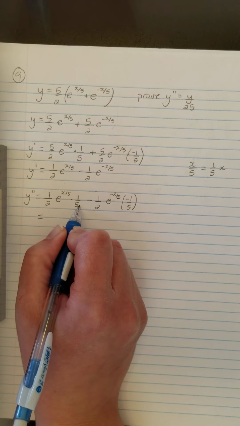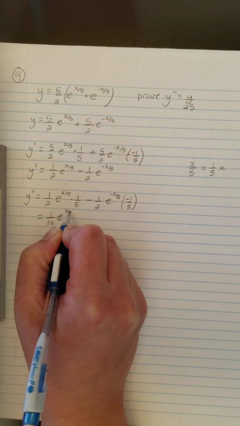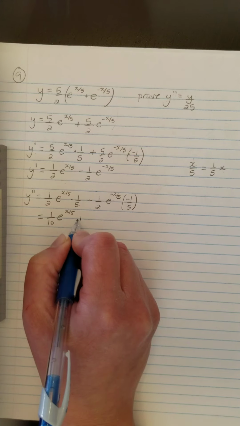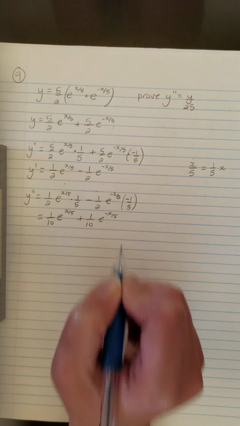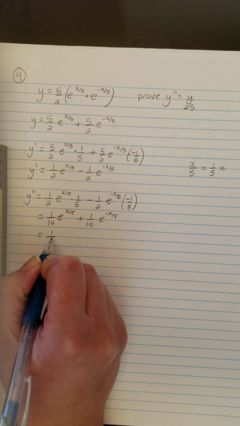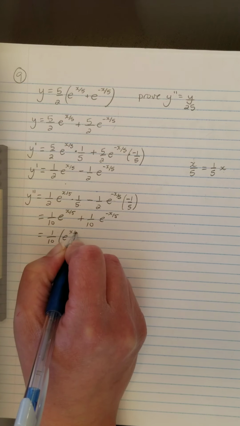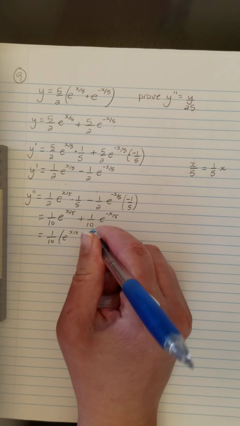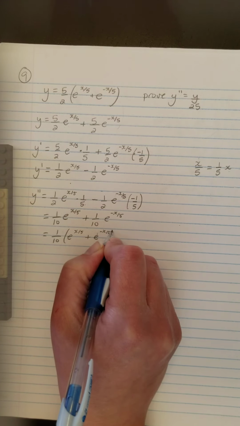So here we've got 1/2 times 1/5, so I have 1/10 e to the x over 5, and now I have negative 1/2 times negative 1/5, which is positive 1/10 e to the negative x over 5. So here we can simplify, factoring out that 1/10: 1/10 times (e to the x over 5 plus e to the negative x over 5).